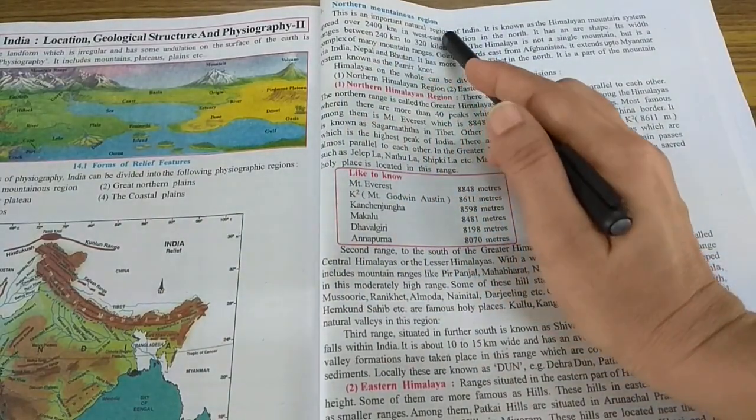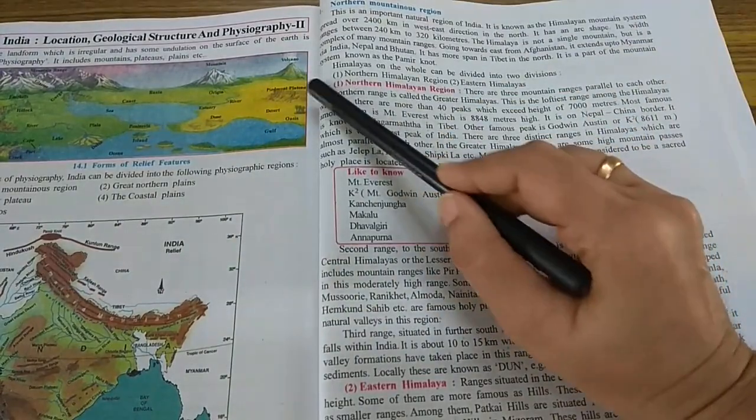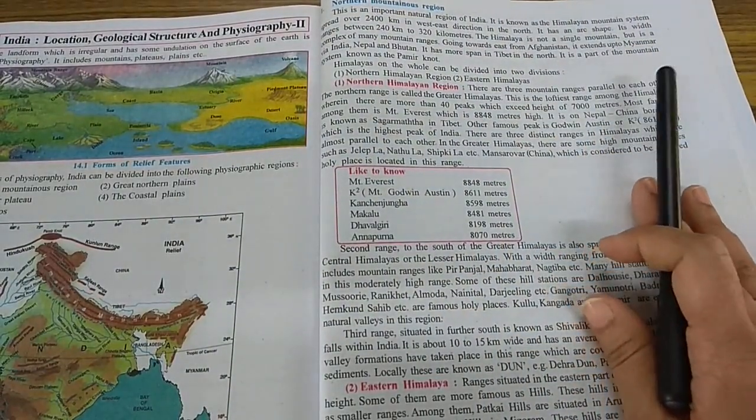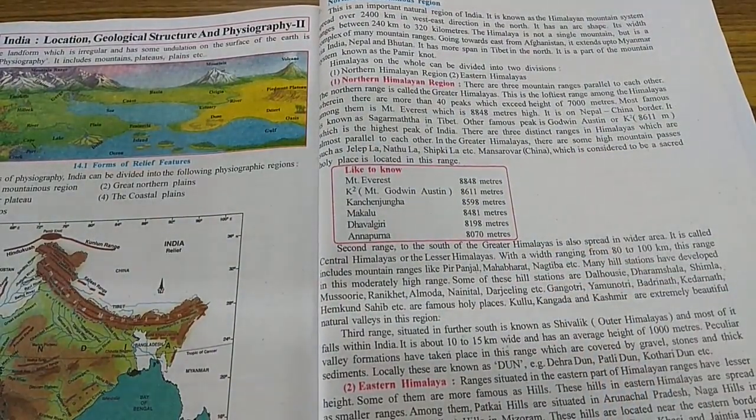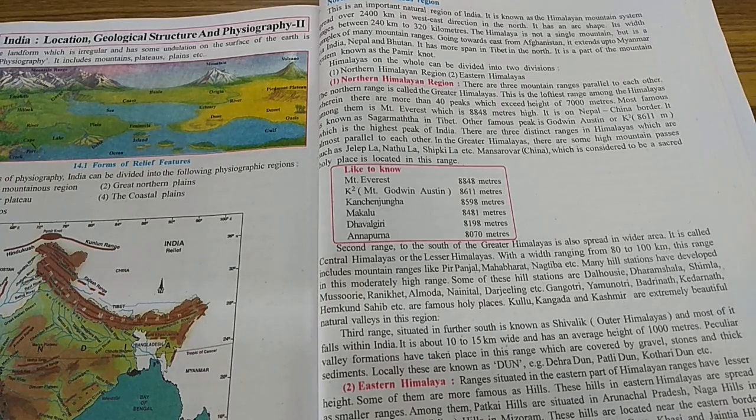Northern Mountainous Regions. Okay, now I'm going to explain about the Northern Mountainous Region, students. I suppose all of you have the textbook. Now, this is an important natural region of India. It is known as the Himalayan mountain system, spread over 2,400 kilometers in a west-east direction in the north. It has an arc shape. Its width ranges between 240 kilometers to 320 kilometers.